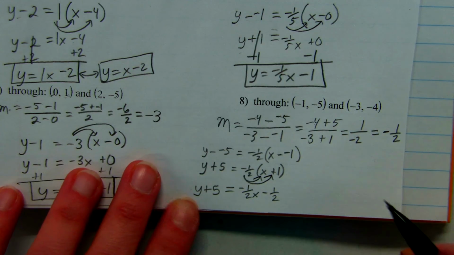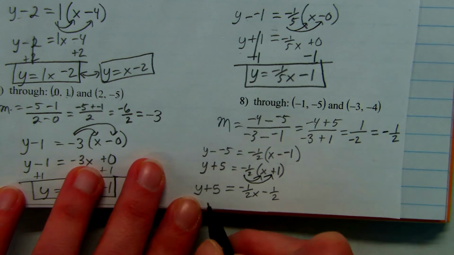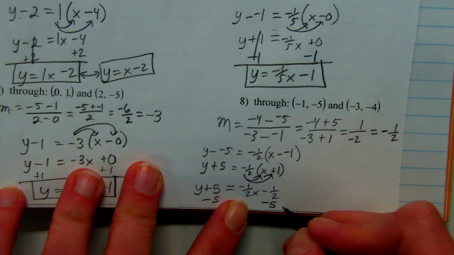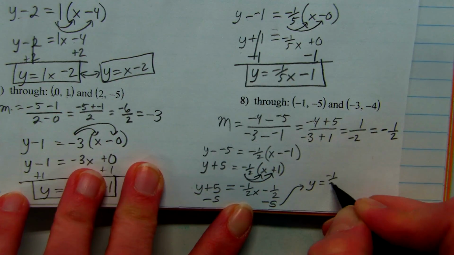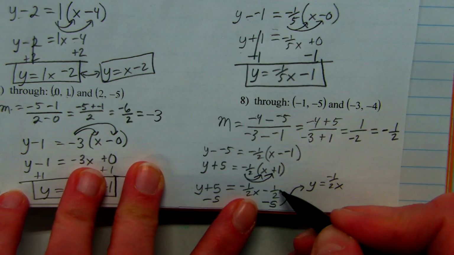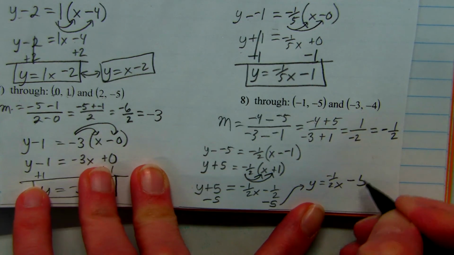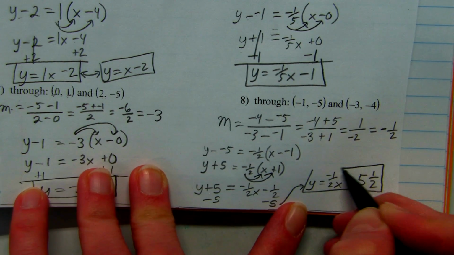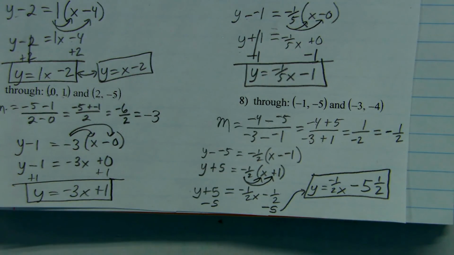So our last step is just to get the y by itself. So I have to get rid of +5. So we have to subtract 5 from both sides. So I'm going to come over here since I ran out of room. So I'm going to have y equals -1/2 x, and then -1/2 and -5. If you want to, you could call that -5 1/2. Or you could do some other fancy stuff and end up with -11/2.